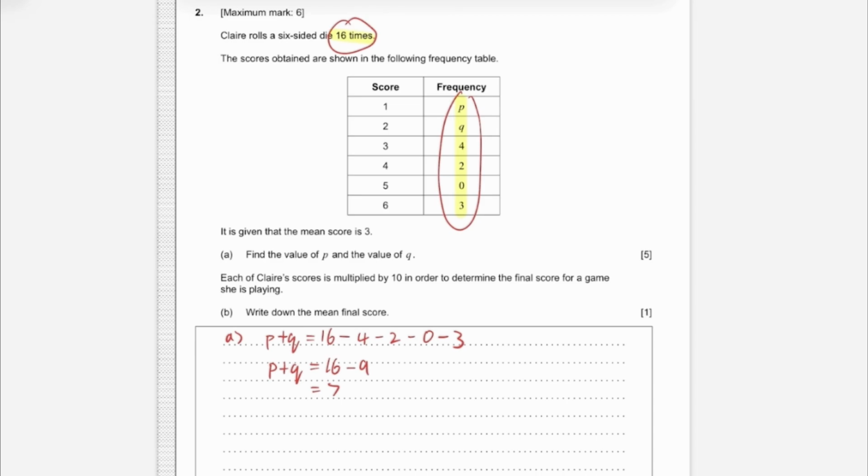And so we could find another equation using the mean score. For this, we would do 1 times P plus 2Q plus 3 times 4 plus 4 times 2 plus 5 times 0 plus 6 times 3, over 16.